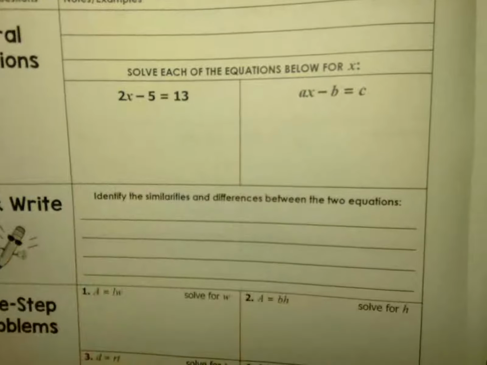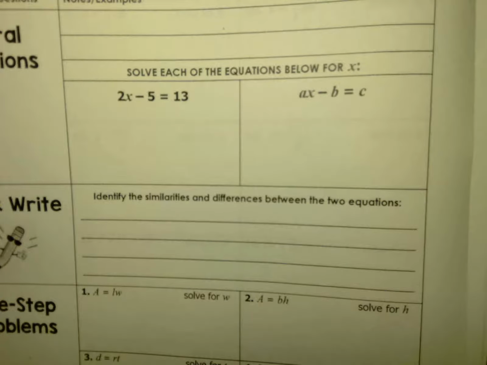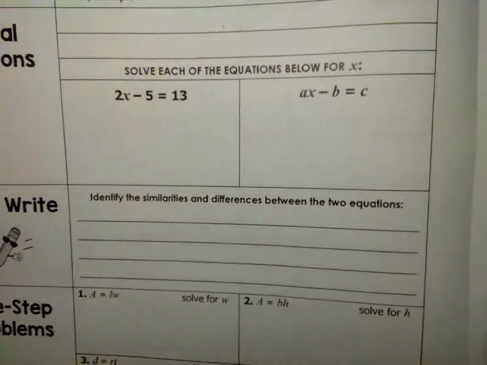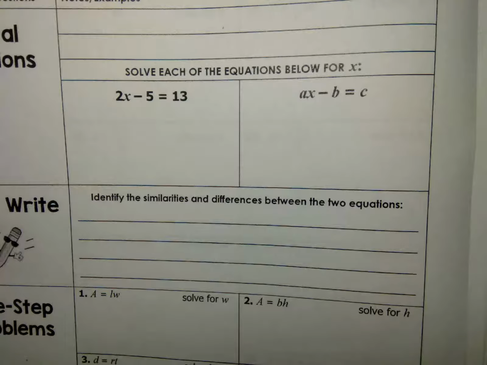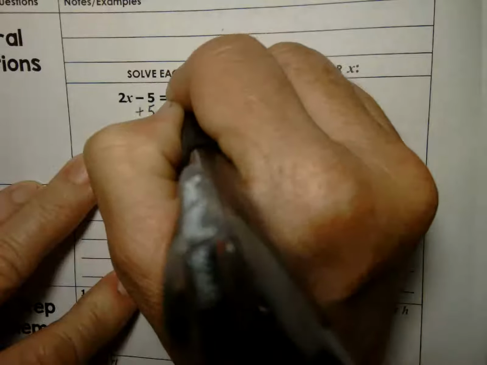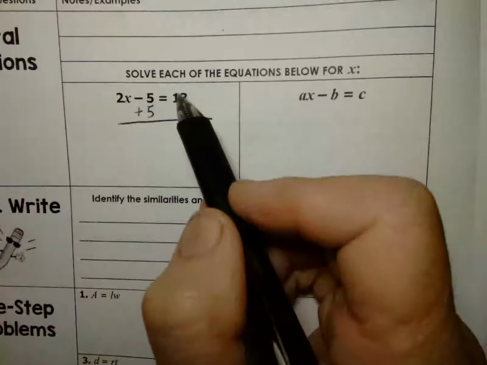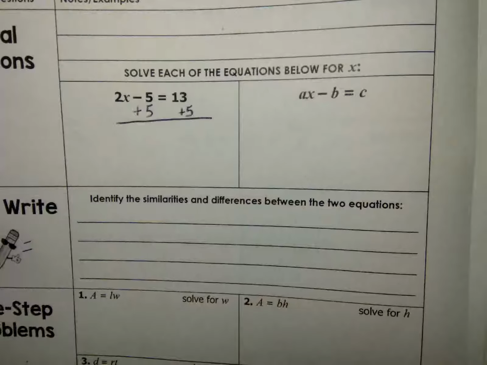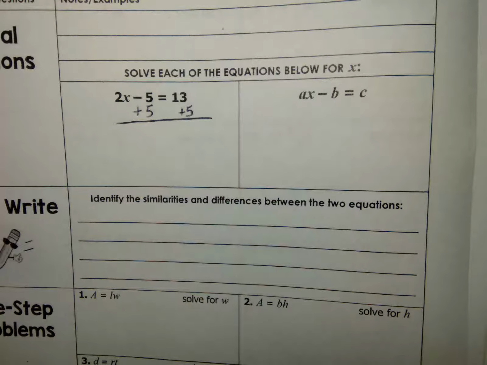Okay, so solving here is very easy. So let's solve for x on this side. What do I have to do to solve for x on this side? Right. So we'll say plus 5 here and plus 5 here. Because these are like terms, I'm able to combine like terms, right? So let's go ahead and combine like terms.